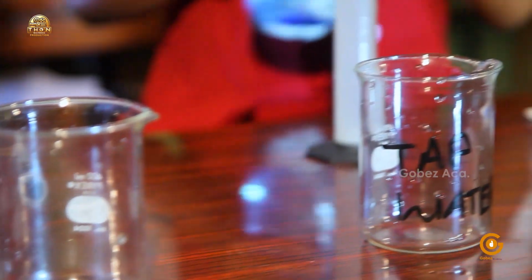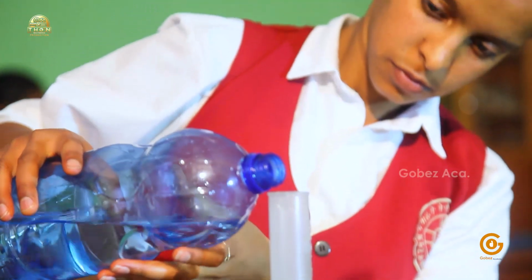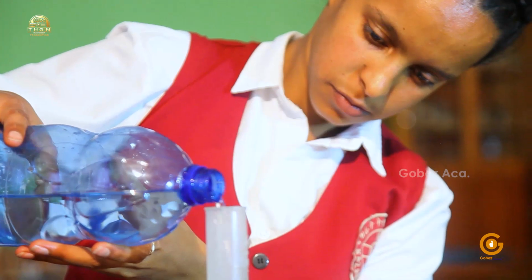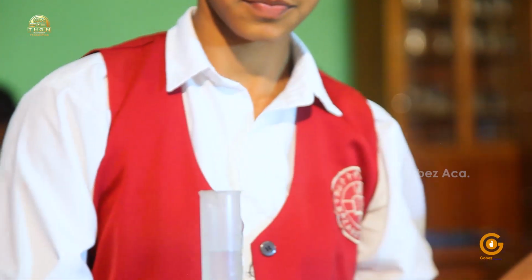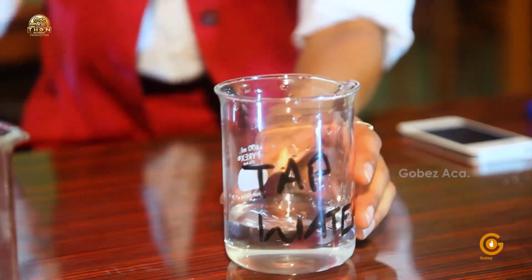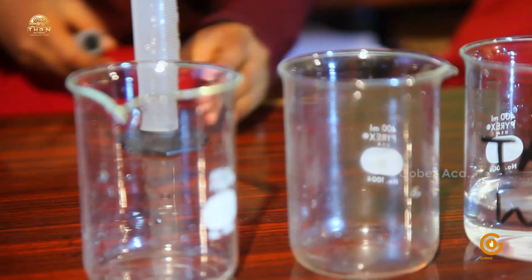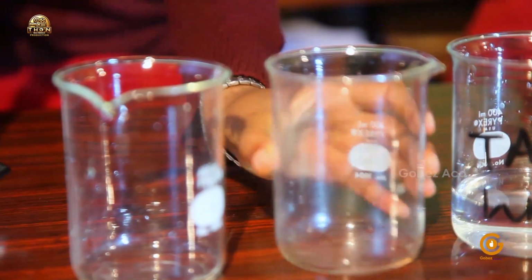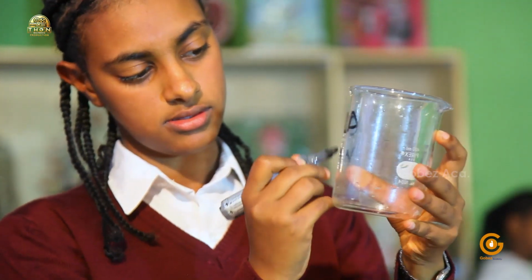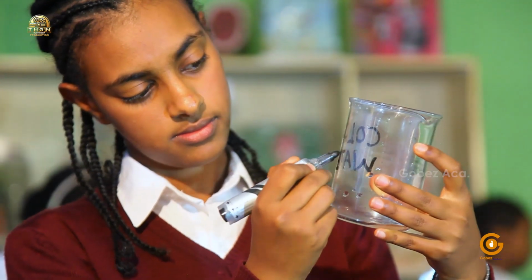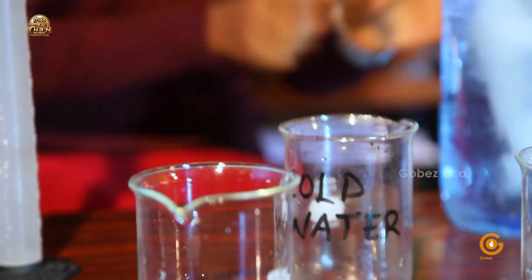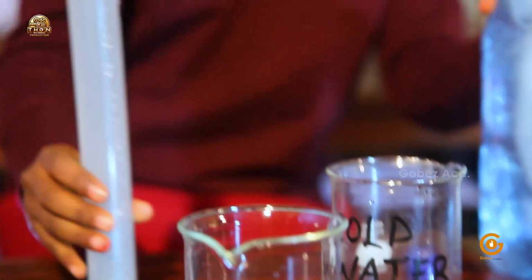And I put water from the tap into it. On the second beaker, I write cold water on it. And put into it water from the fridge.